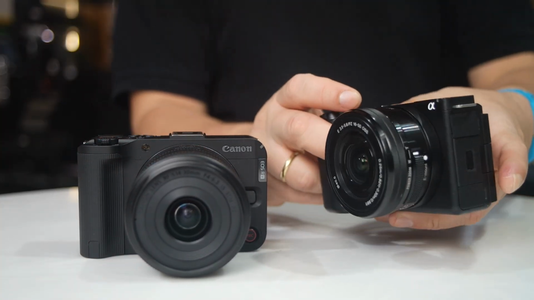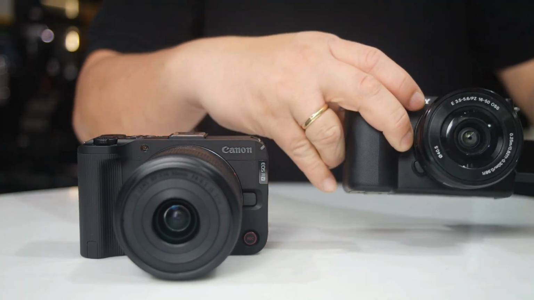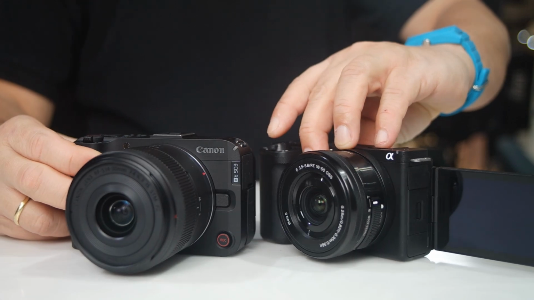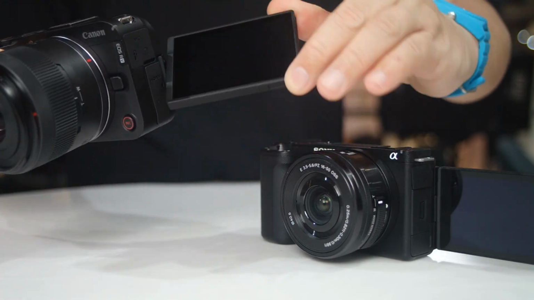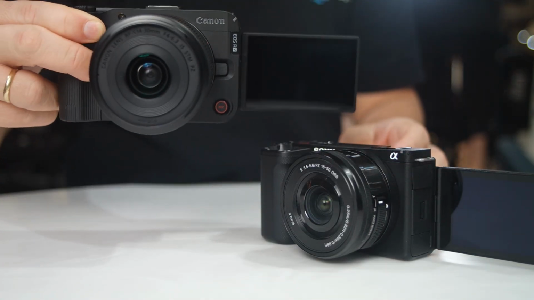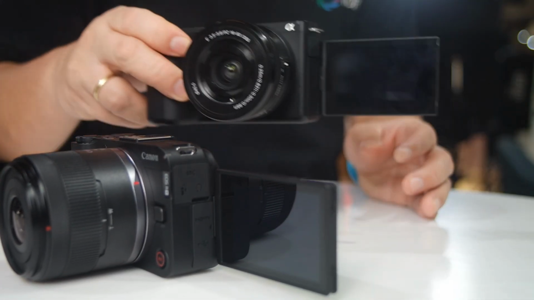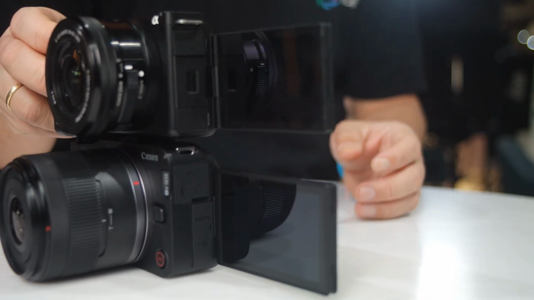Regarding the screen and controls, the Canon EOS R50 V has a 3.2 inch fully articulating touchscreen LCD, and the Sony ZV-E10 II also has a 3.0 inch fully articulated touchscreen. Both cameras feature vari-angle touchscreens, making them ideal for vlogging and self-recording.